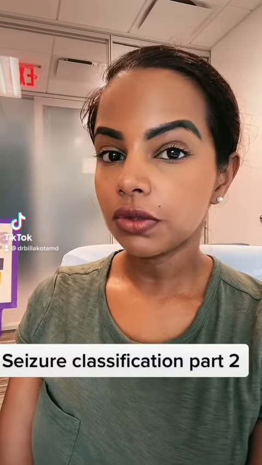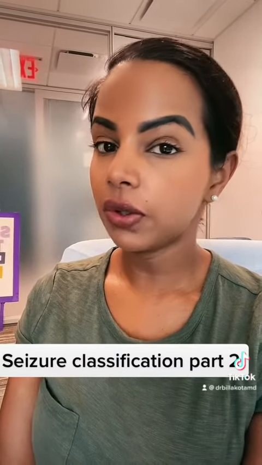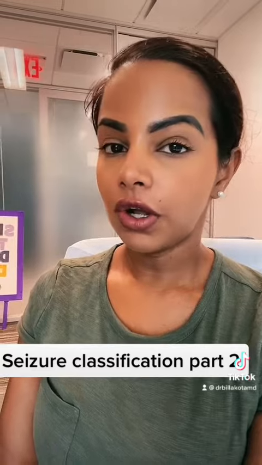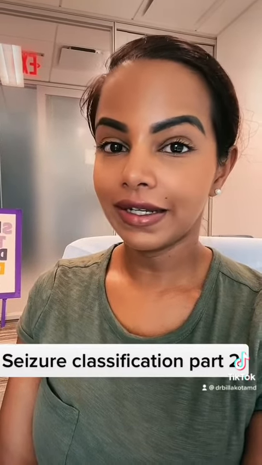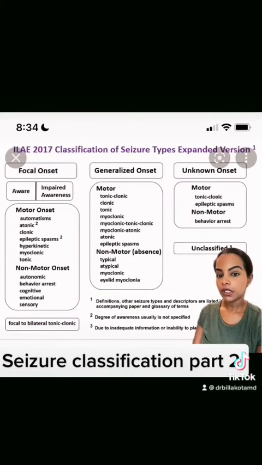So this is part two of the new seizure classifications. If you haven't already seen part one, follow me and scroll through my feed. It is up there. Okay, in part one, we talked about focal onset seizures. Here, we'll be talking about generalized onset seizures.